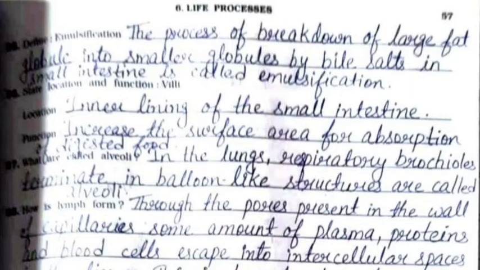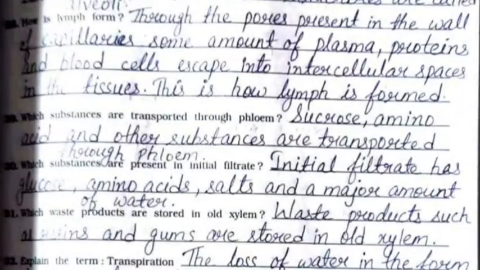26th is the location is inner lining of the small intestine and the position is and the function is increase the surface area for absorption of digested food. Next answer is in the lungs, respiratory bronchioles terminate in balloon like structures are called alveoli. Next one is through the pores present in the wall of capillaries, some amount of plasma, proteins and blood cells escape into intercellular spaces in the tissues. This is how lymph is formed.